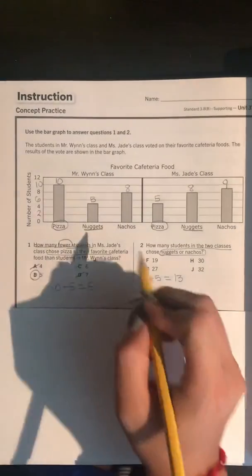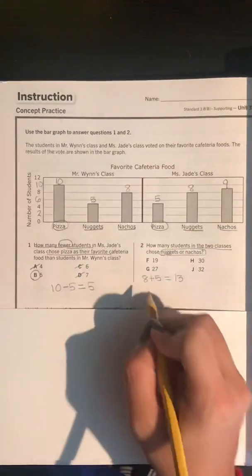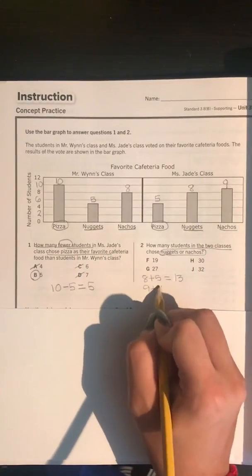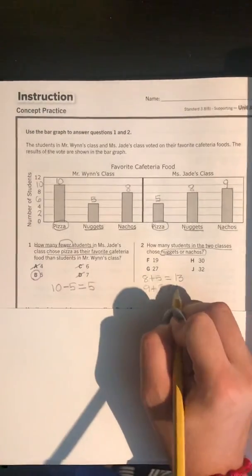Okay, now I'm going to look at the nachos. 8 in Mr. Wynn's, 9 in Miss Jade's. So I'm going to combine those. 9 plus 8 is 17.